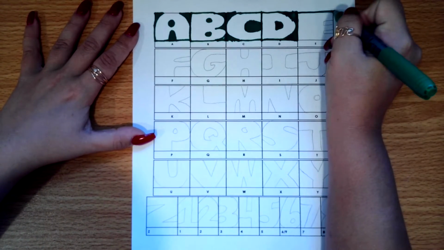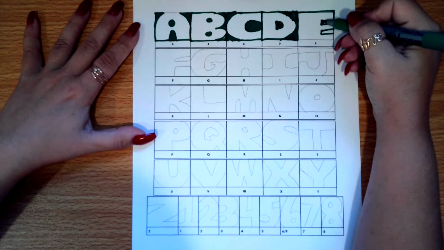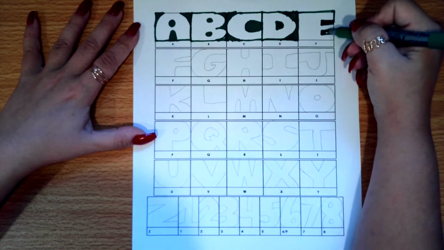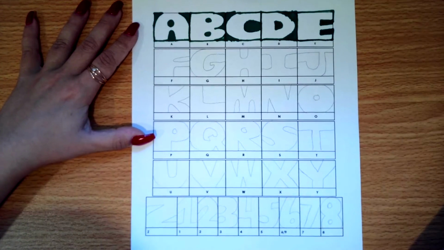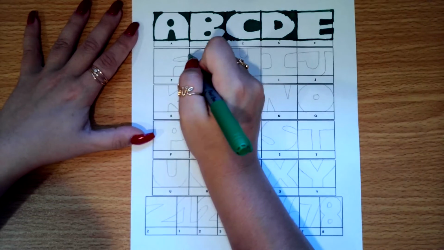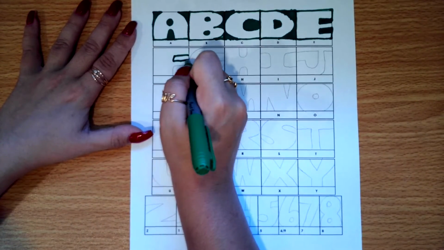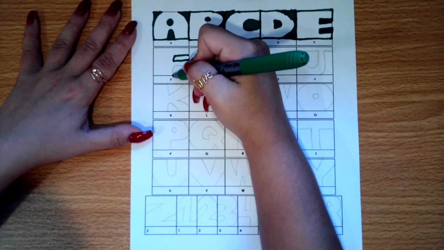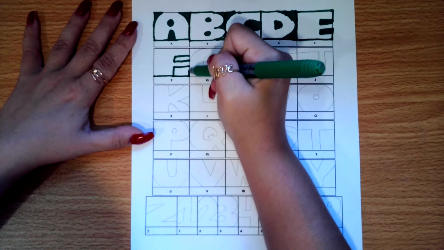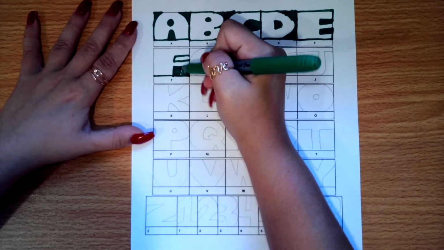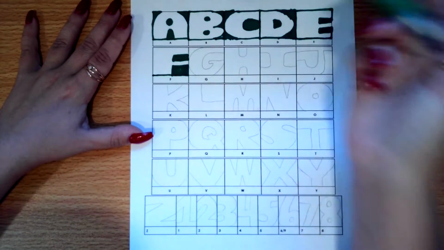Letter E, really focusing on just drawing that space where those letter E's come in. Letter F is similar to letter E. Shape like that. And when we shade in the negative spaces, the letter stands out.